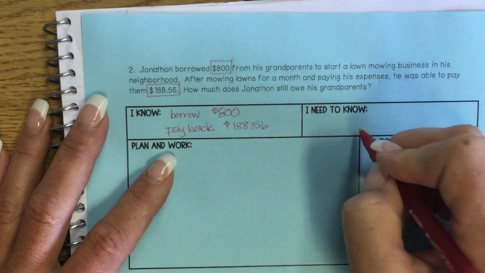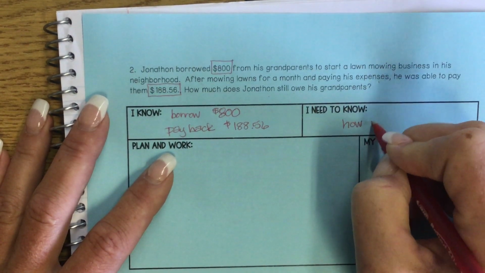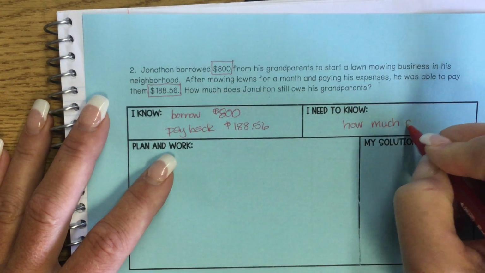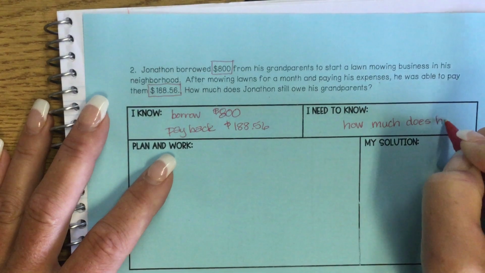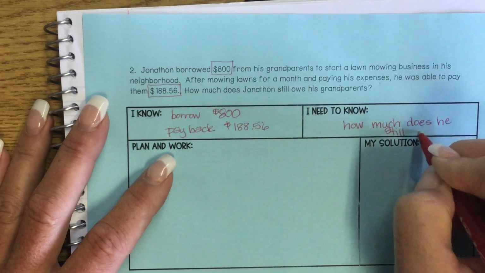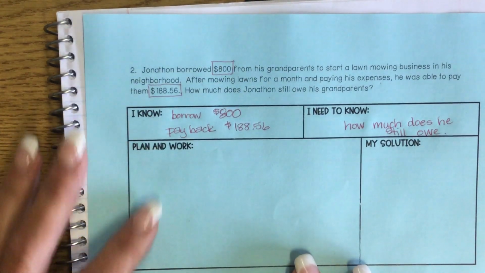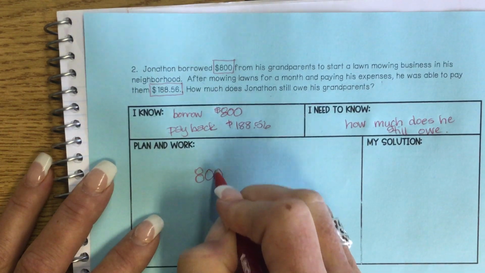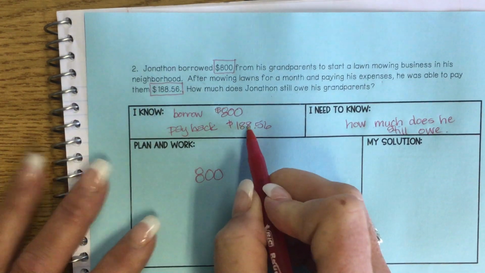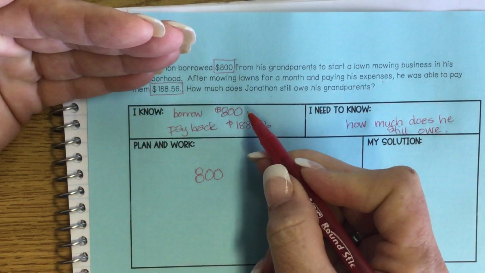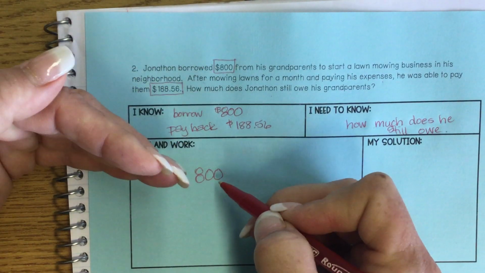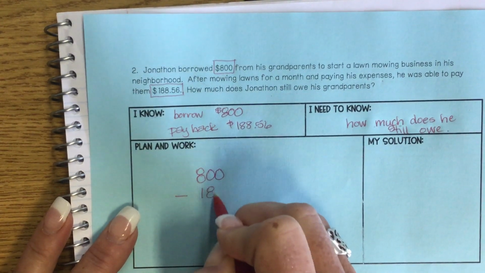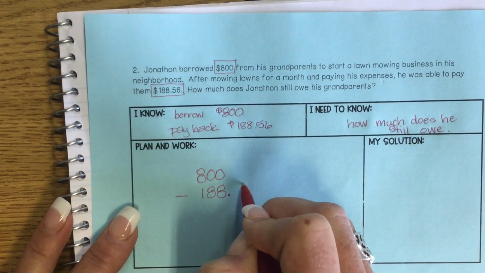I need to know how much does he still owe? So the 800, I'm going to subtract it. I'm not going to add it to his debt. I'm going to subtract it because I only owe 800. So I'm going to subtract 188 and 56 cents.